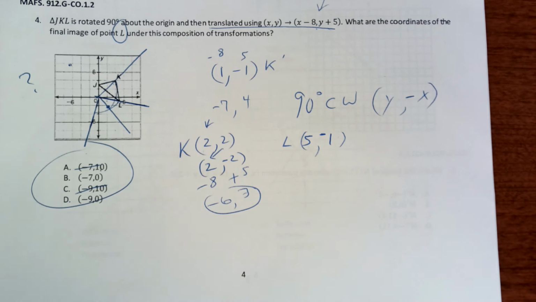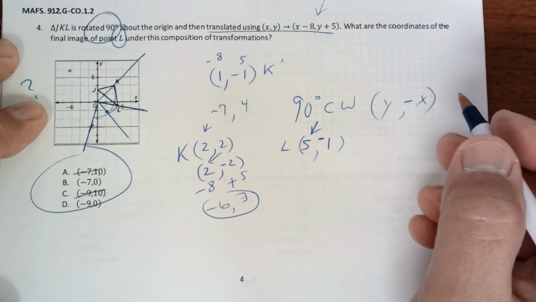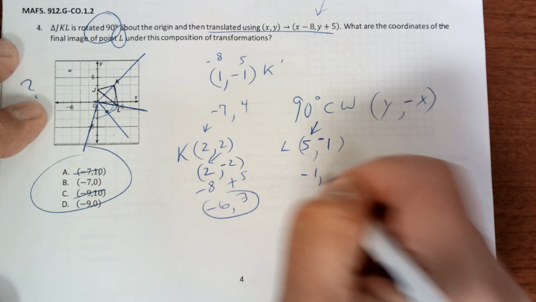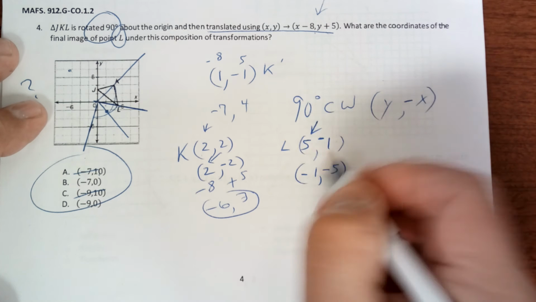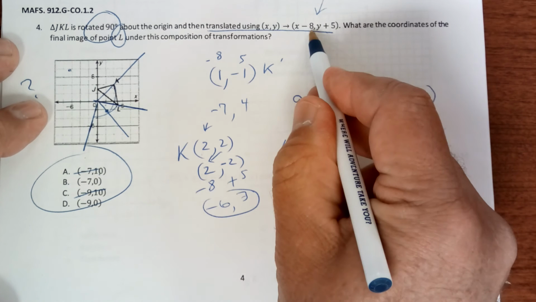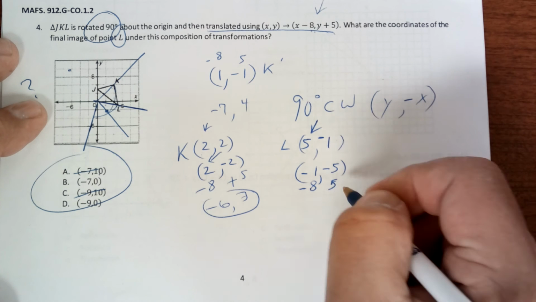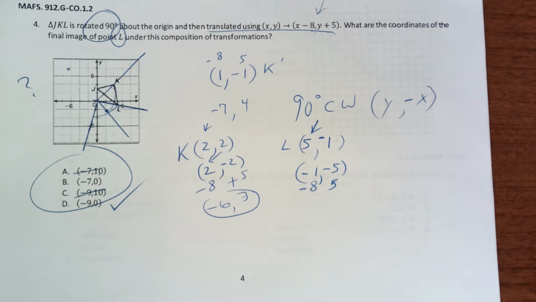Now, they want me to rotate it 90 degrees. Well, we just said you got to change the X and switch. So when you change it, you're going to end up with -1 and switch it, and you get this, okay? And then they want you to put the -8 here on the X, and then the 5 right here. And if you do that, you're going to get -9 and 0, and that's the one I'm going to go with right there, and that's exactly how to do it. All right, let's keep moving.